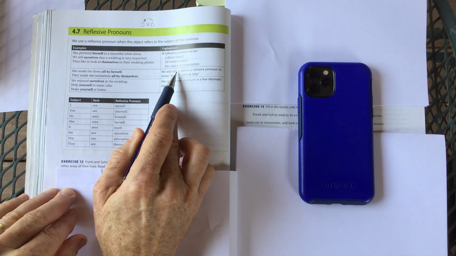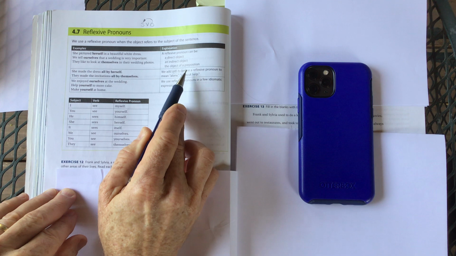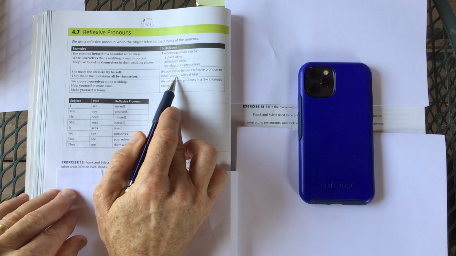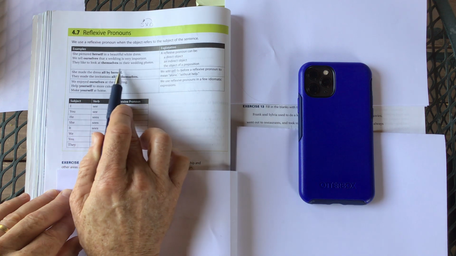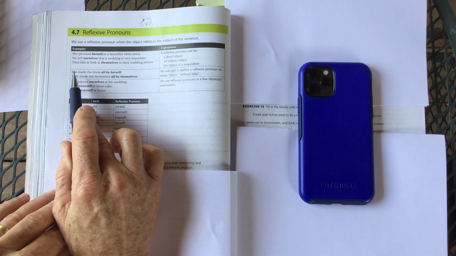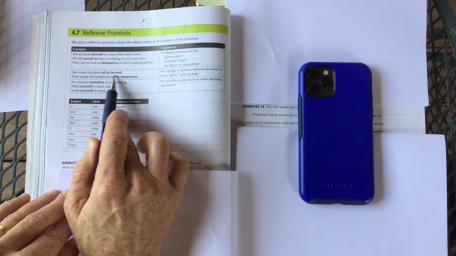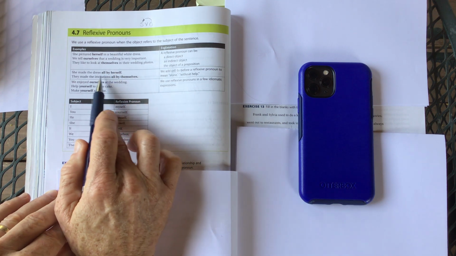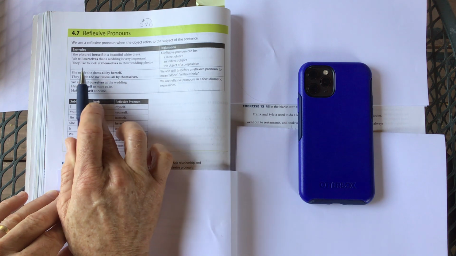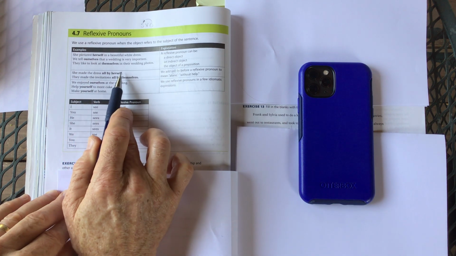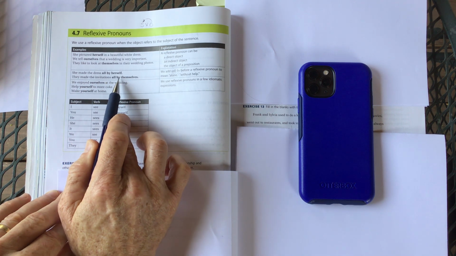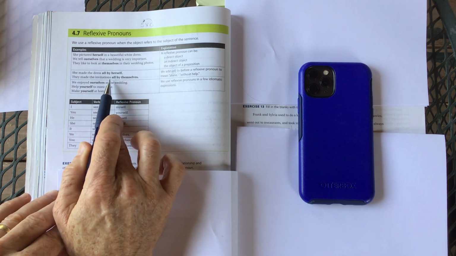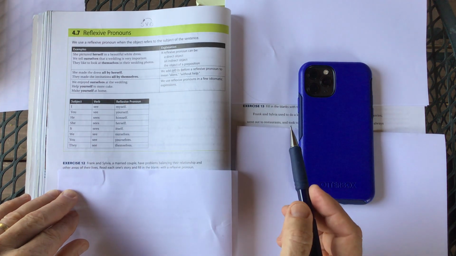So we add all by before a reflexive pronoun to mean alone or without help. She made the dress all by herself. You could also say, she made the dress all alone. Now this is a reflexive pronoun here, right, because it refers to she, herself. They, themselves. They made the invitations all by themselves, or with no help from anyone else.